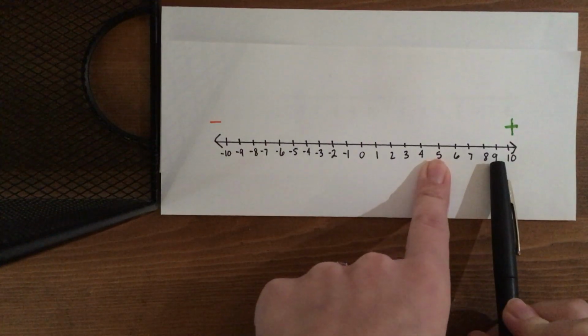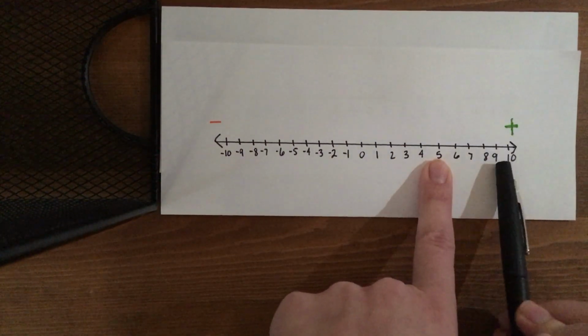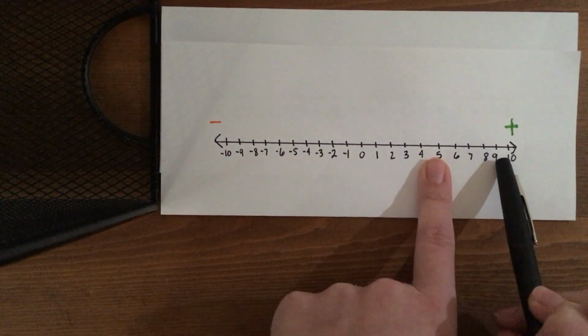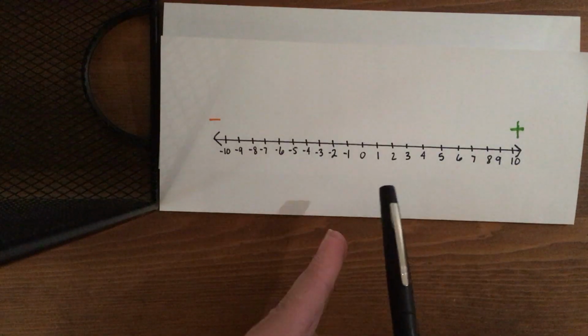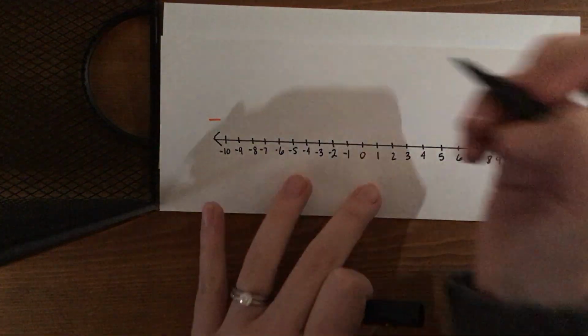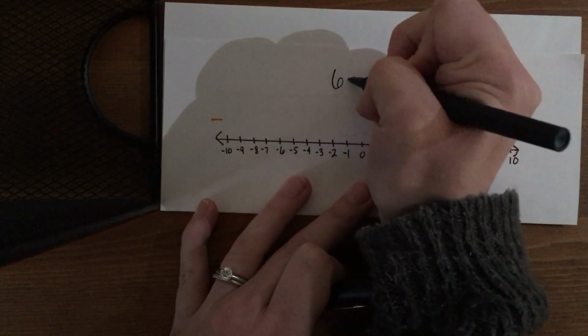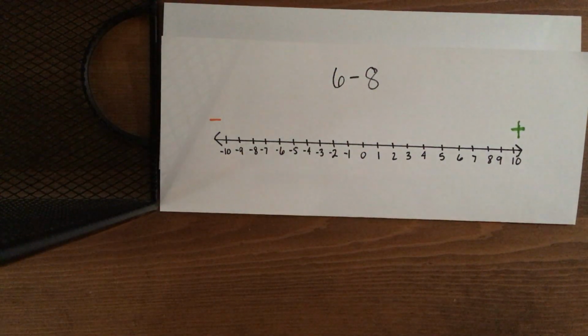Now most of us know 5 plus 4 in our head, and we don't need to map it out on the number line. But as soon as we throw negatives and subtraction in there, walking through the method of using the number line can be really helpful. So we're going to take a look here at the problem, 6 minus 8. So 6 minus 8.